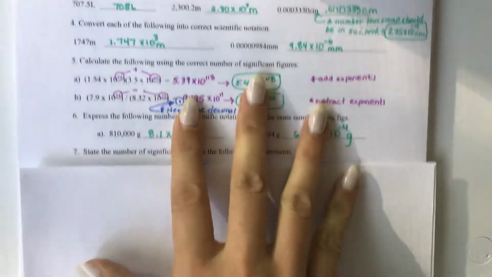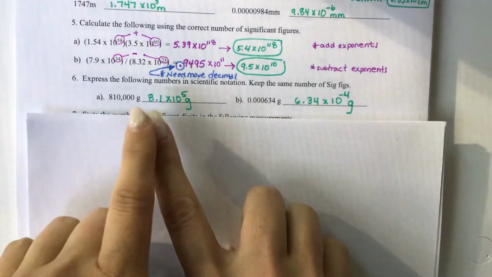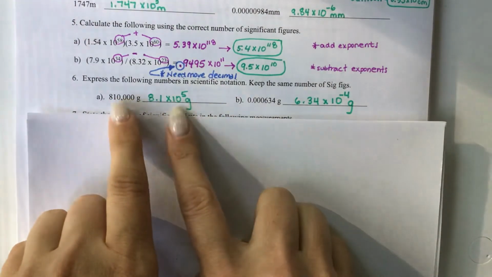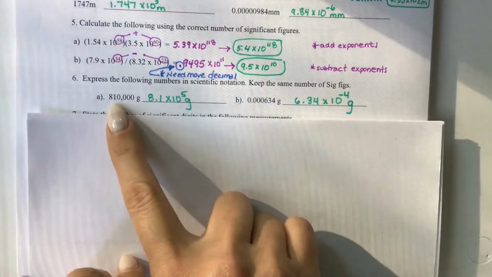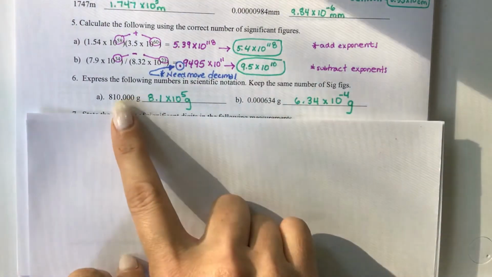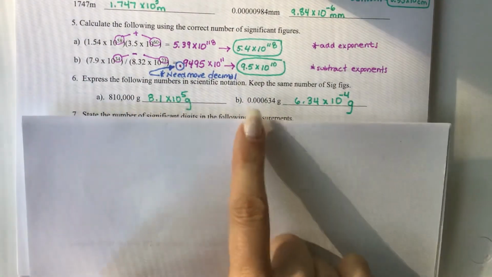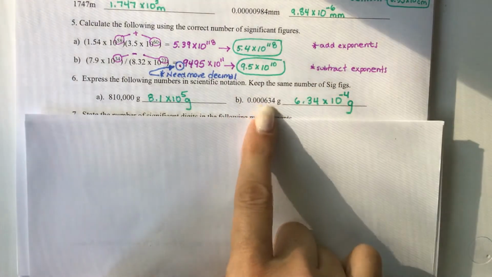Okay, moving on down here, number 6. All I'm doing is taking this number and putting it in scientific notation. Remember, taking numbers in and out of scientific notation, I should still have the same number of sig figs. So I move my decimal over to the left, times 10 to the 5th to reflect places. 1, 2, 3, 4, 5 places. That's what that is. 2 sig figs, 2 sig figs. Same thing here, I'm moving to the right, so it's negative for a small number. 3 sig figs, 3 sig figs.